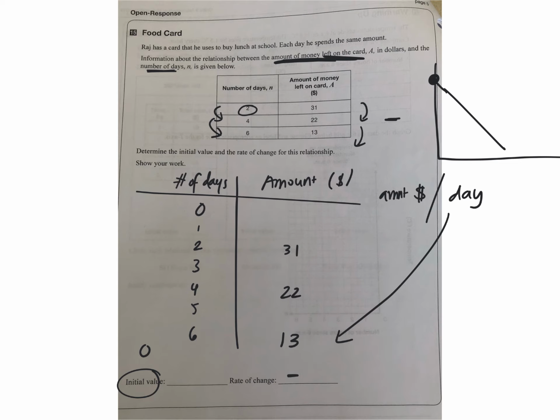Yes. So Raphael just said that every 2 days he's losing $9. Does everyone understand that? Does that make sense? He's losing $9 in every 2 days. So he lost $9. How would we figure out what his initial value is then? We want to go backwards.